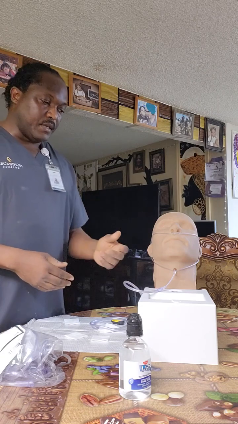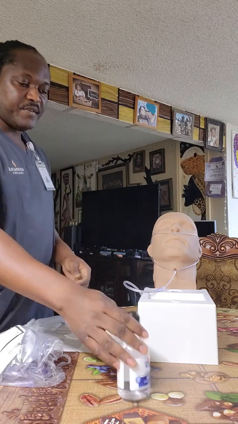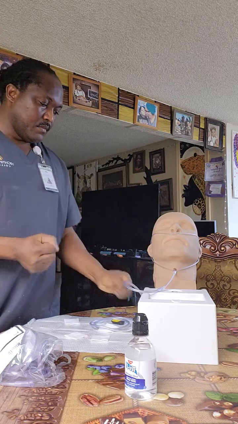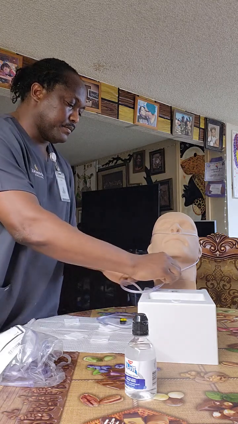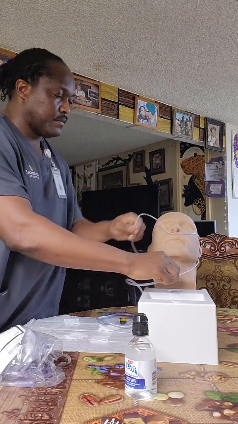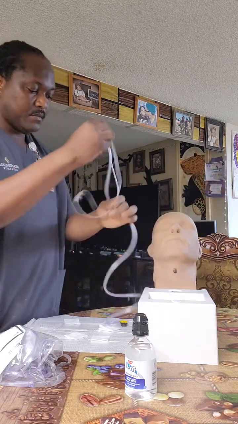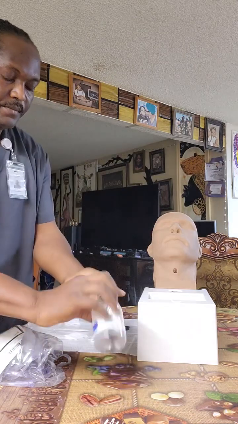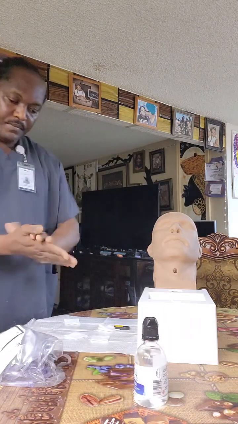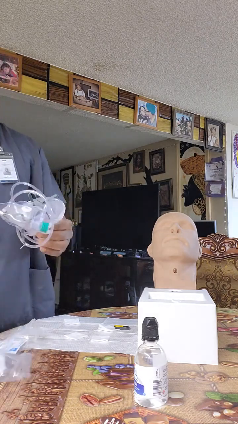I think the doctor wants us to step up the oxygen flow rate, so I'll go ahead and perform hand hygiene. Then I'll unstrap it. Then I'll discard it. Again, perform hand hygiene. And I'll take the non-rebreather mask.